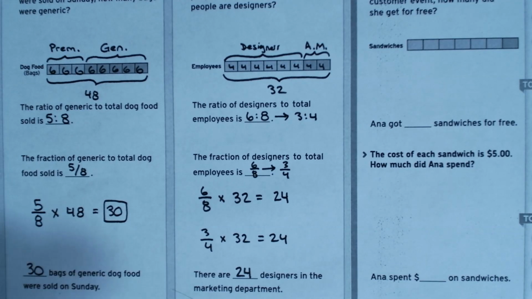So on that one, the ratio of designers to total employees comes out to 6 designers for every 8 employees. That ratio 6 to 8 simplifies down to 3 to 4. On a multiple choice, if I was asking you what is the ratio, 6 to 8 wouldn't be an option. I mean, you'd be right, but it's not simplified. You need to simplify it down to 3 to 4.